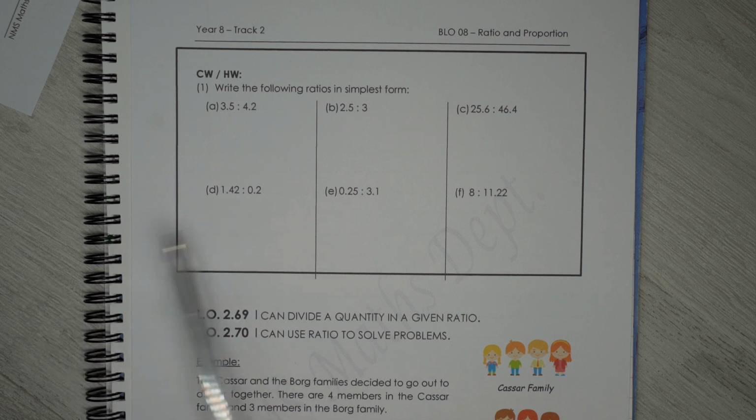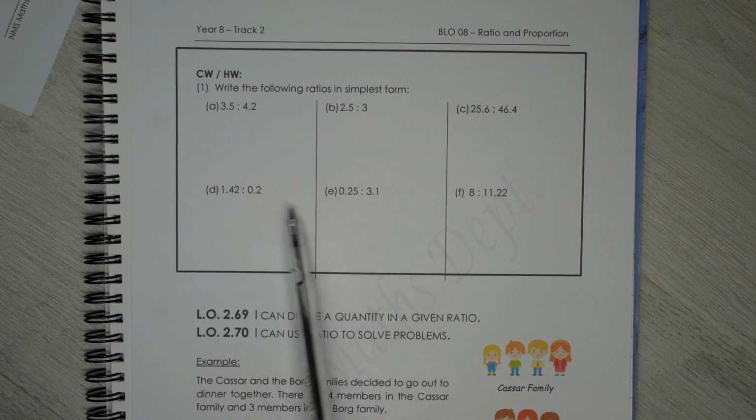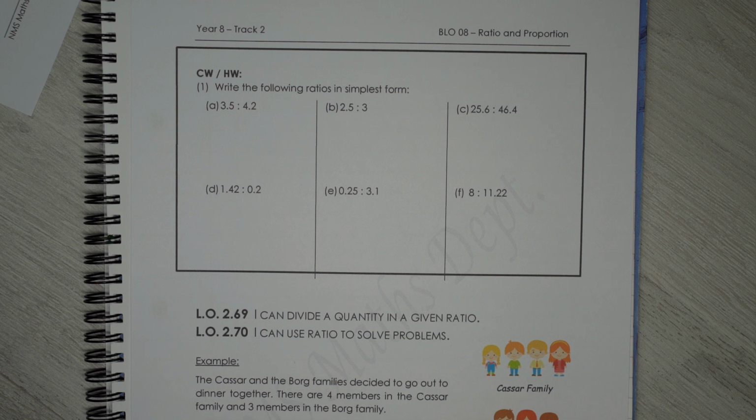So to eliminate completely the decimal point, we need to multiply both numbers in the ratio by 100 and then simplify the ratio. Try to work them out. Okay? And as usual, I will send you the working and the answers.